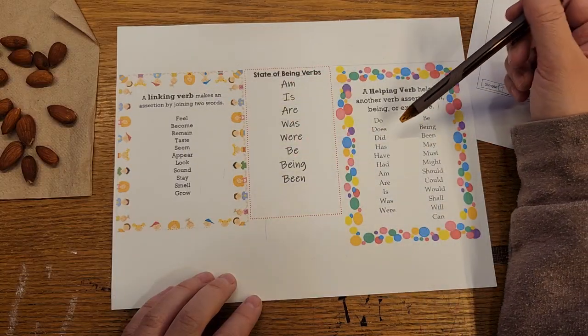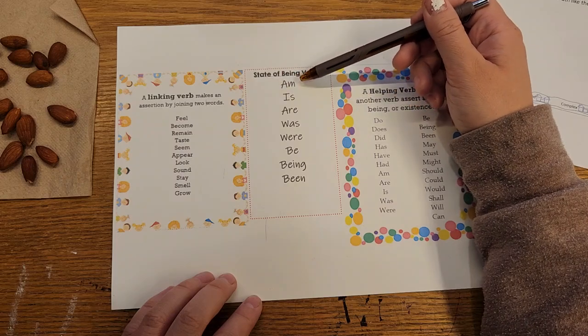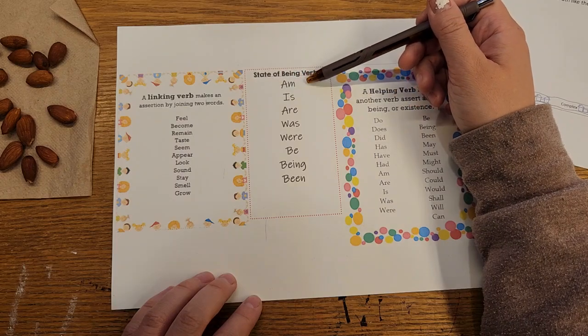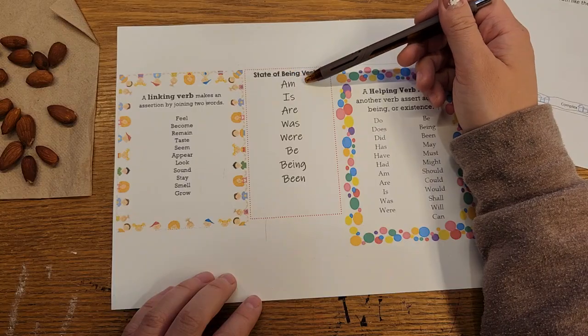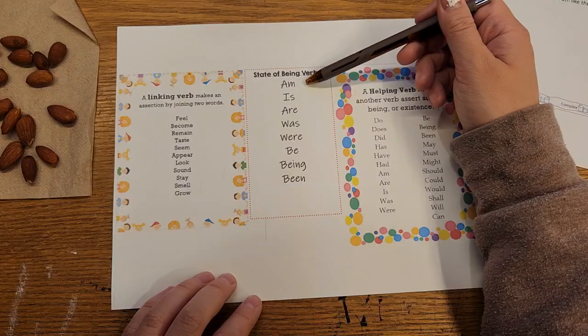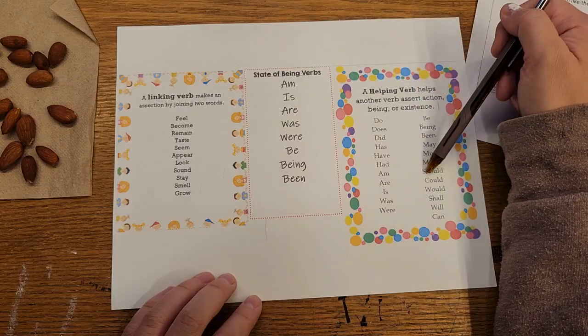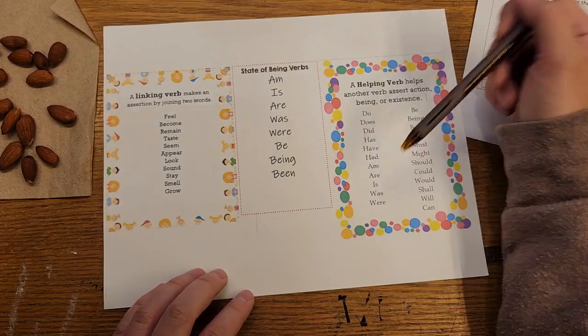So there have to be 2 verbs. So for example, if I say I am a child of God, there's not another verb. But if I say, I am going to church, I am going. If there's going, then it's going to be a helping verb because there's an action verb after it. Does that make sense? Hopefully.